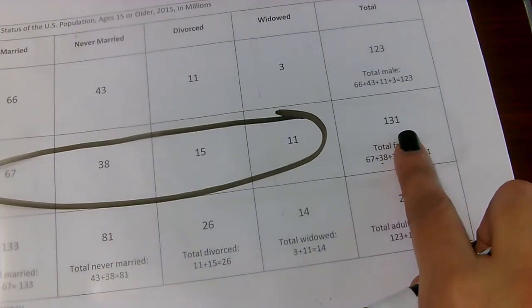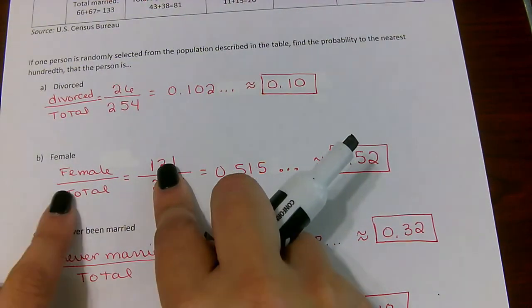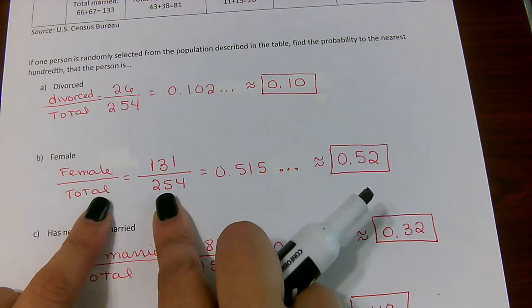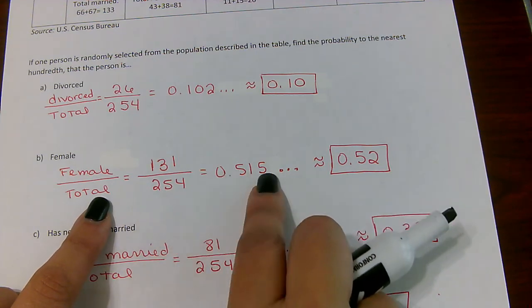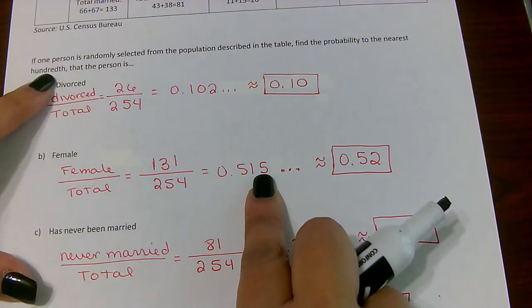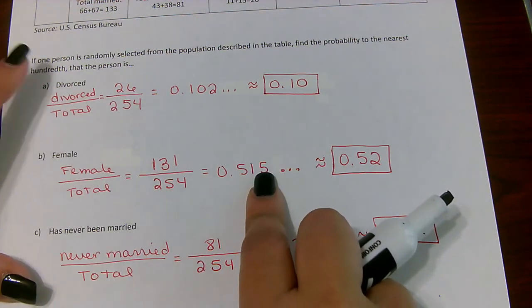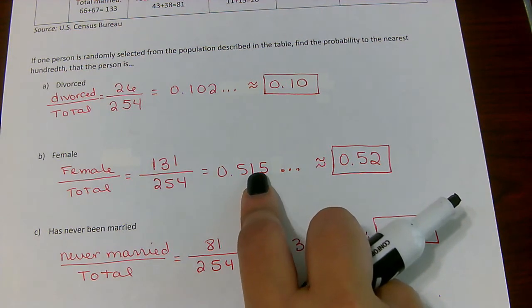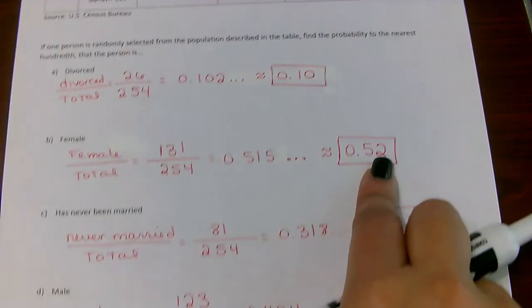So here I have a total of 131 females, and then again divided by the total number in the entire group, which is 254. As you can see here, I went ahead and wrote it out to 3 decimal places because you want to find the probability to the nearest hundredth. Since the third decimal place is a 5, we're going to take the hundredths place and add a 1 to it. So we get approximately 0.52.